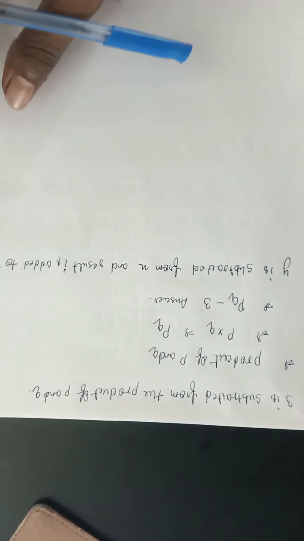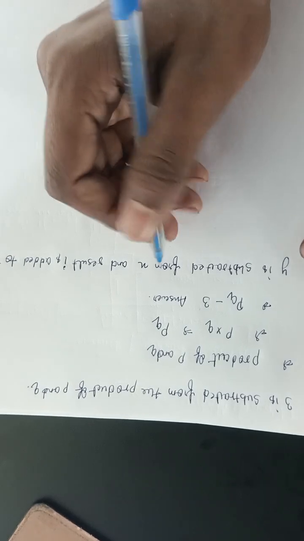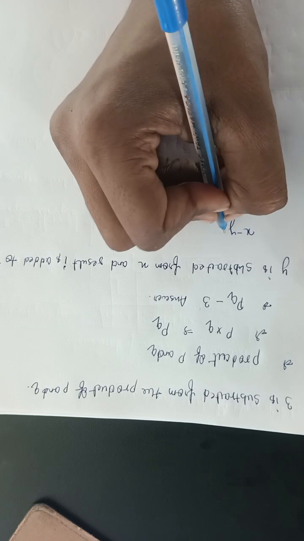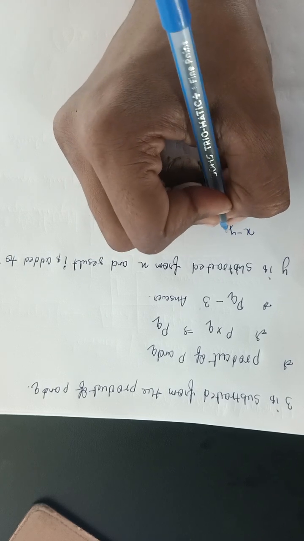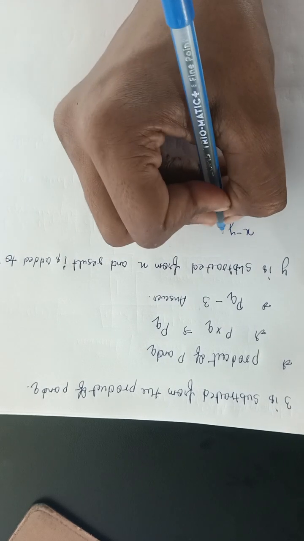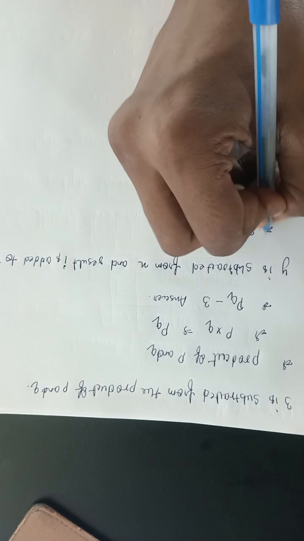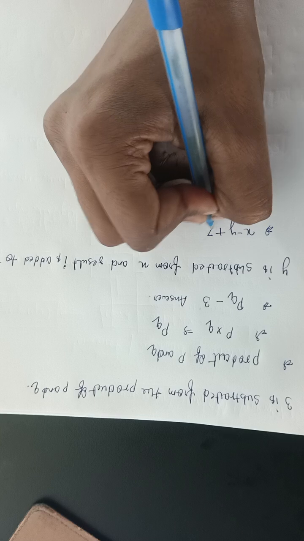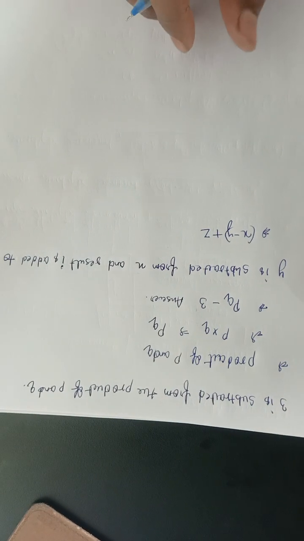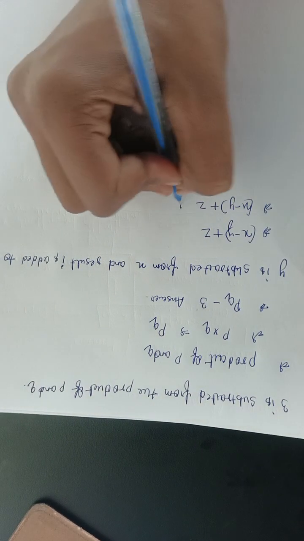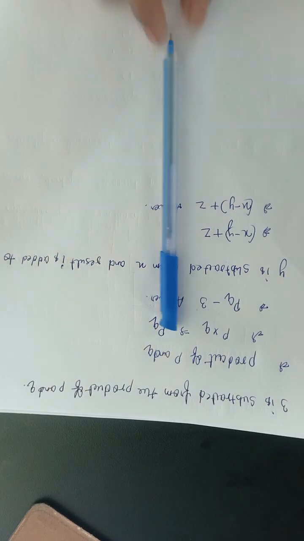Y subtracted from x means x minus y, and whatever this value will be, this will be added to z, means x minus y plus z. Understand? This will be written like this: x minus y plus z. This is your answer.